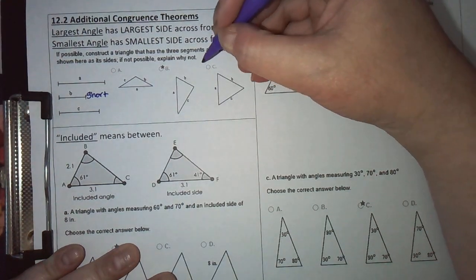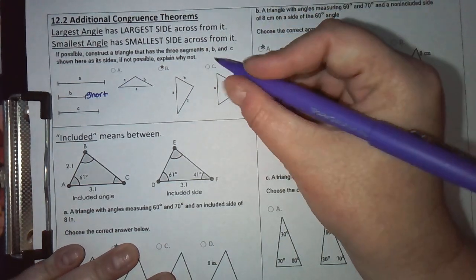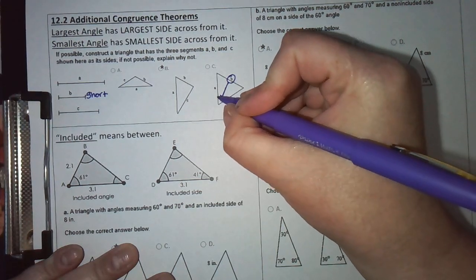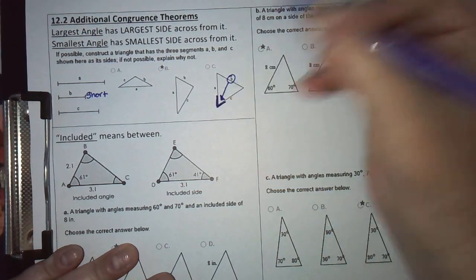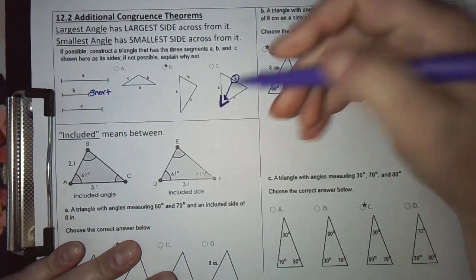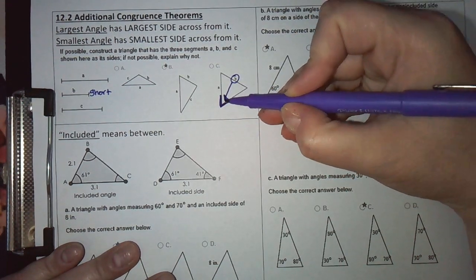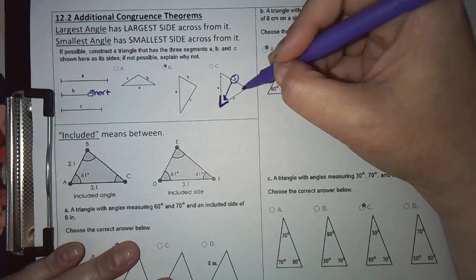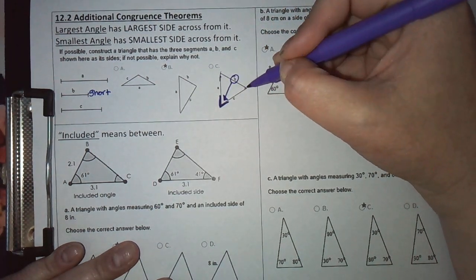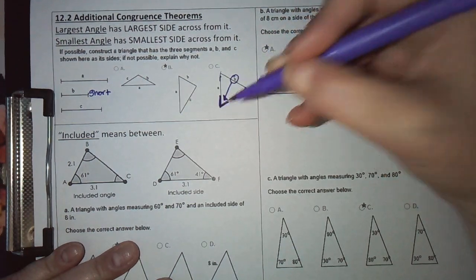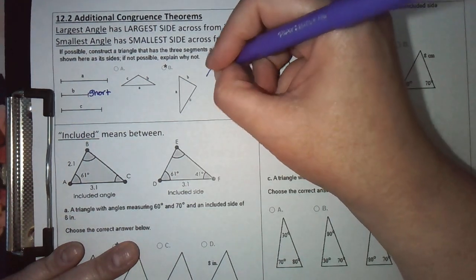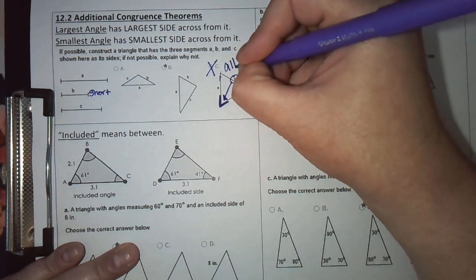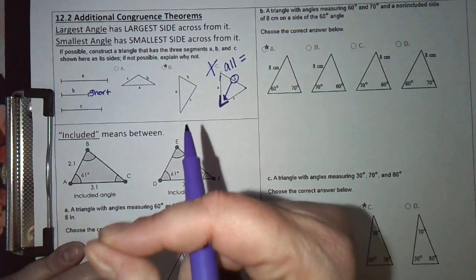If we look at C, our side B is across from this angle. Okay, but this is supposed to be the smallest angle because B is the shortest side. But if you look at these other 3 angles, they all look the same. But angle B is supposed to be the shortest. So this one's out because all the angles are equal. And B is supposed to be the smallest angle.